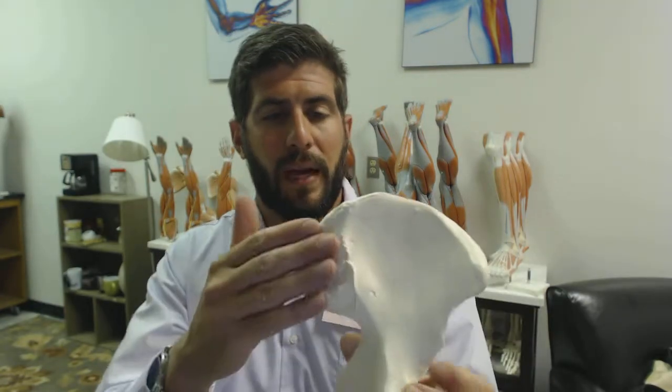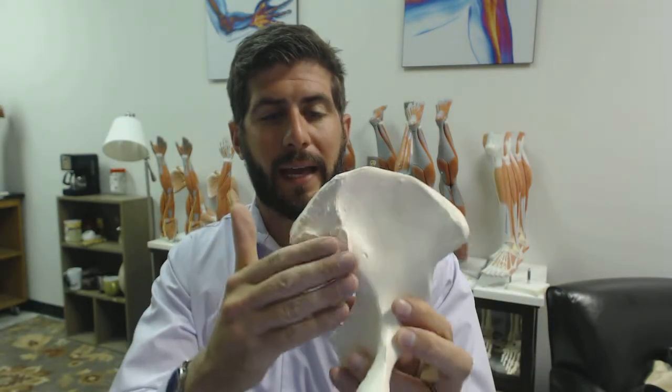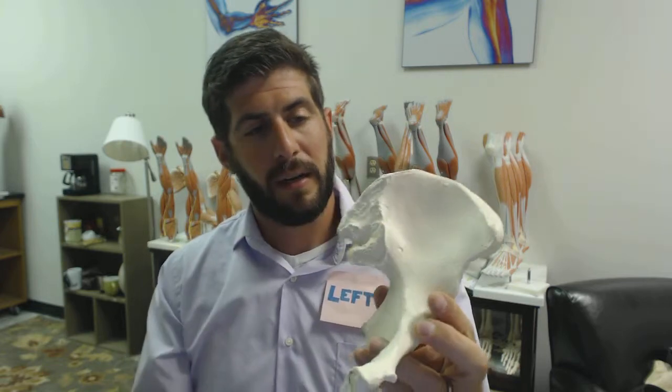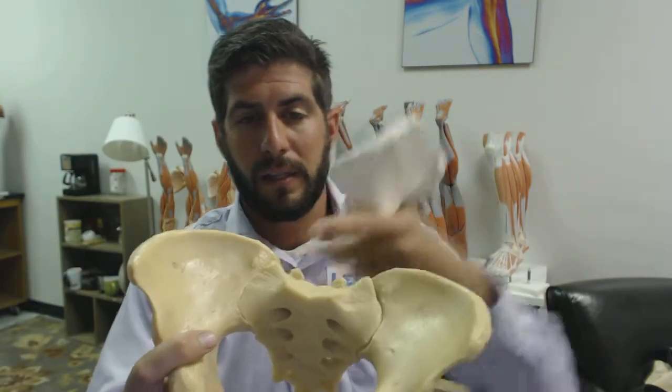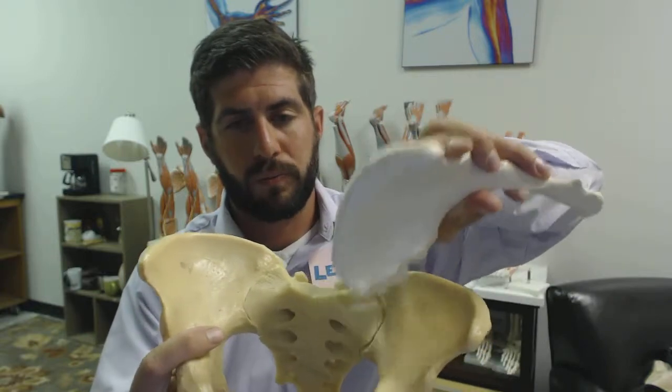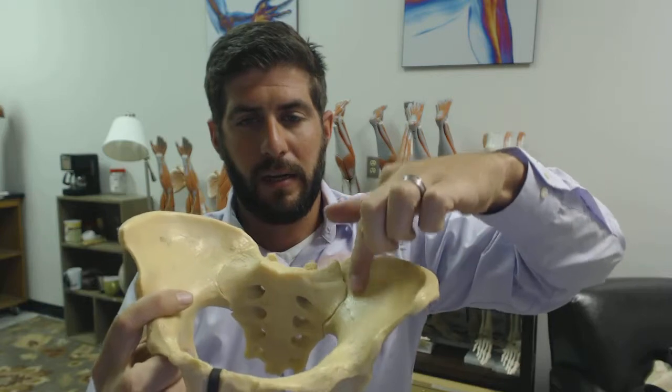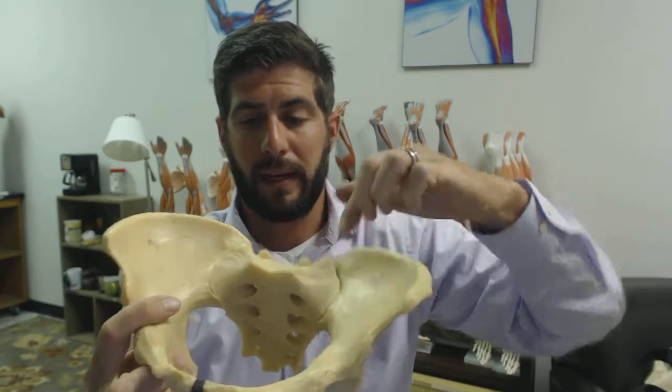All right, so those were six. We have the sacroiliac joint right here. This is where the sacrum is going to sit and come in and articulate with the coxal bones. So right here is your sacroiliac joint.